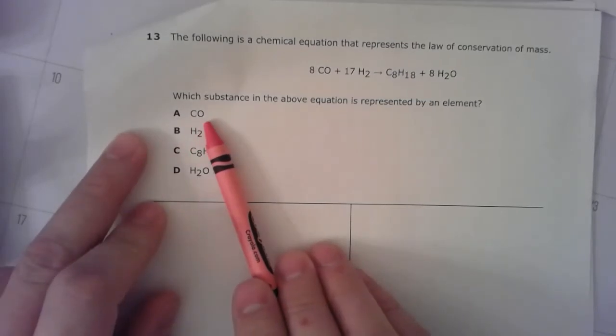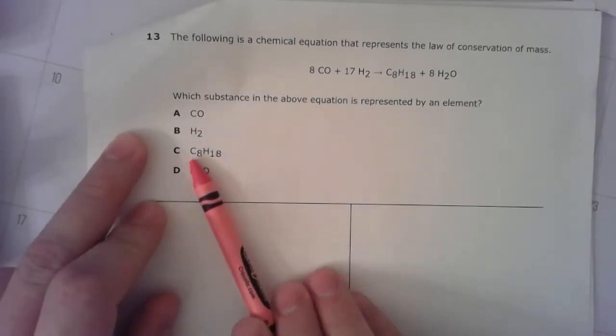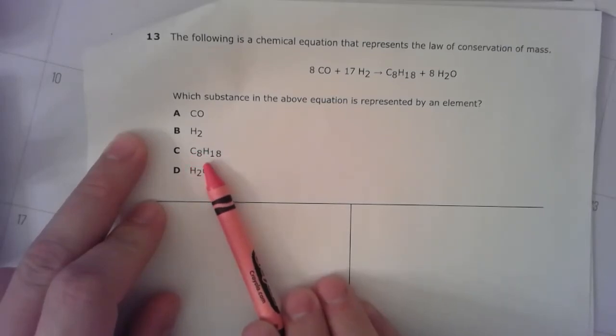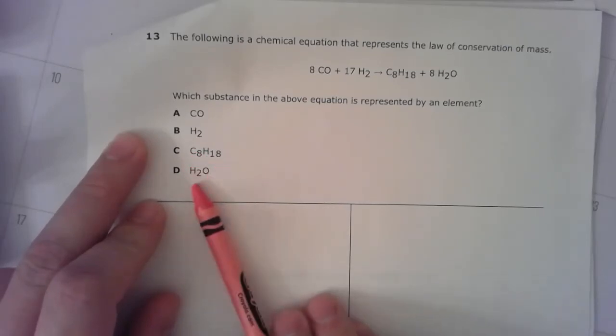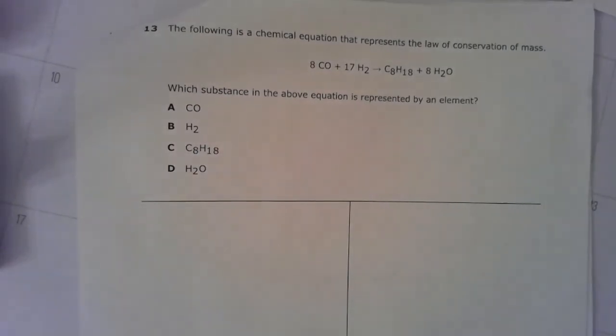Is it CO? Is it H2? Is it C8, H18? Or is it H2O? Which substance in the above equation is represented by an element?